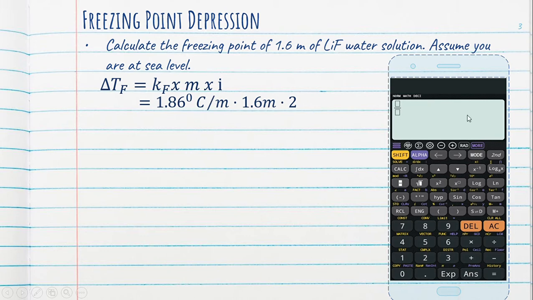Now we will cancel the molal, the mole, and we will put the values inside the scientific calculator: 1.86 times 1.6 times 2. Now we have 5.952, or 5.95, which is the same.